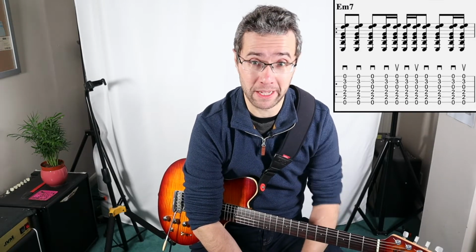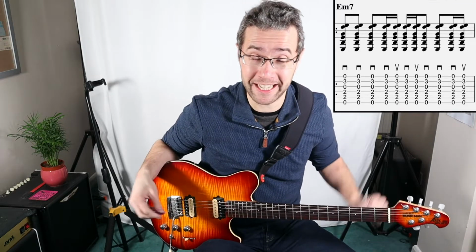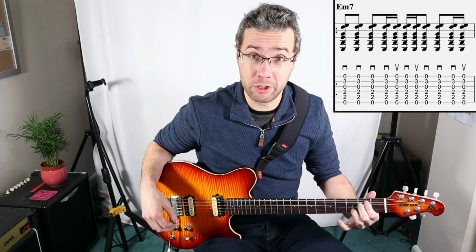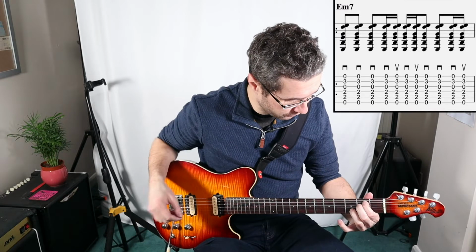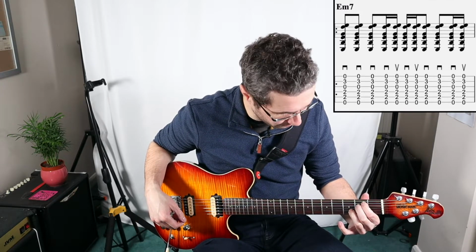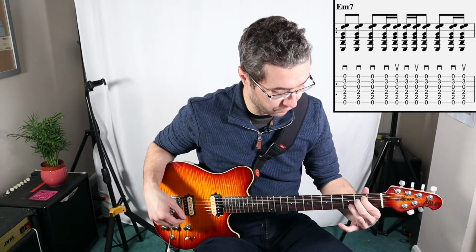Semiquavers and 16th note patterns. So here this is going to be in the key of E minor, E natural minor. We're going to use an E minor 7 chord here. So first finger, second fret A, middle finger, second fret D, third finger, third fret B.